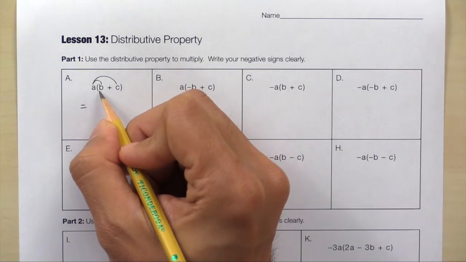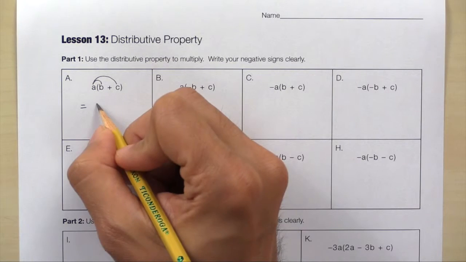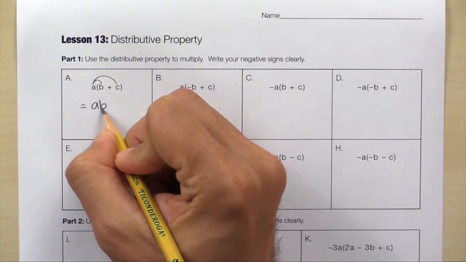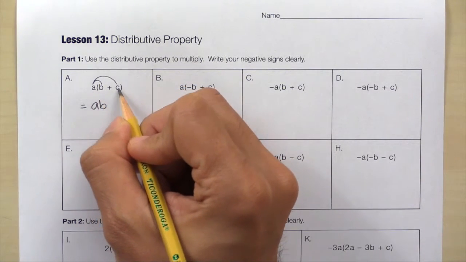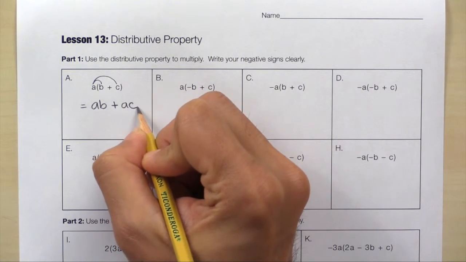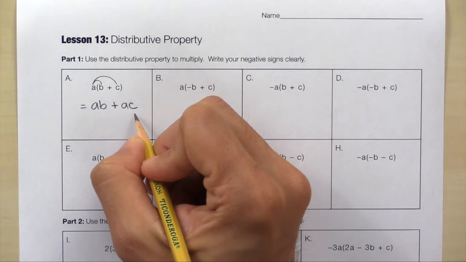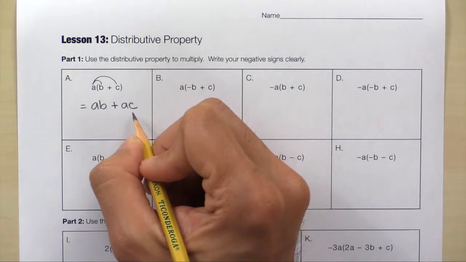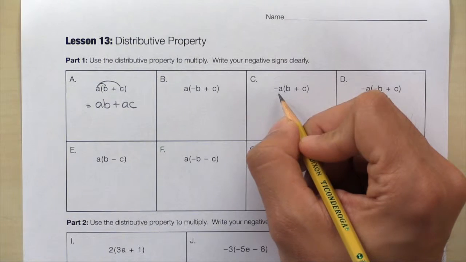Here we have A times B, and that equals AB. Next, A times C, and that equals AC. Final answer, AB plus AC. Let's take a look at box C.